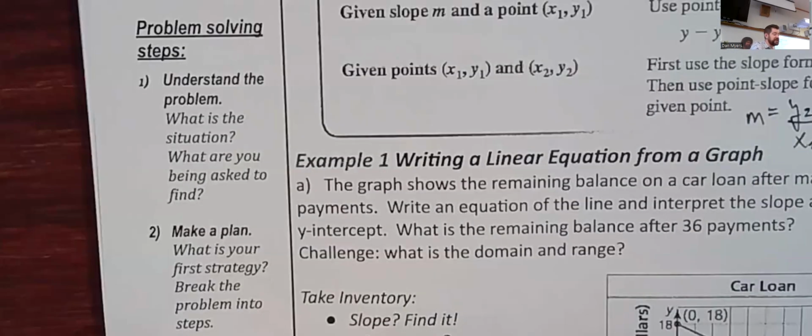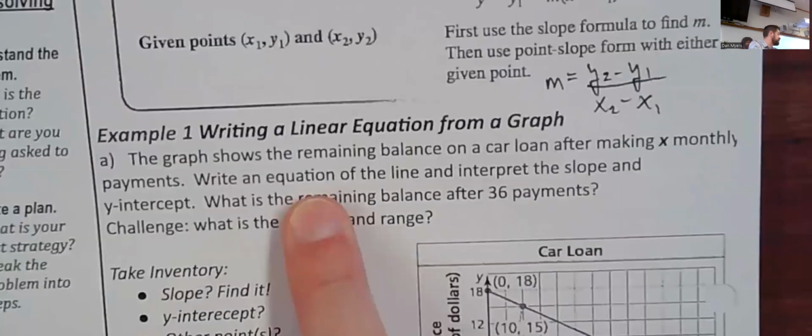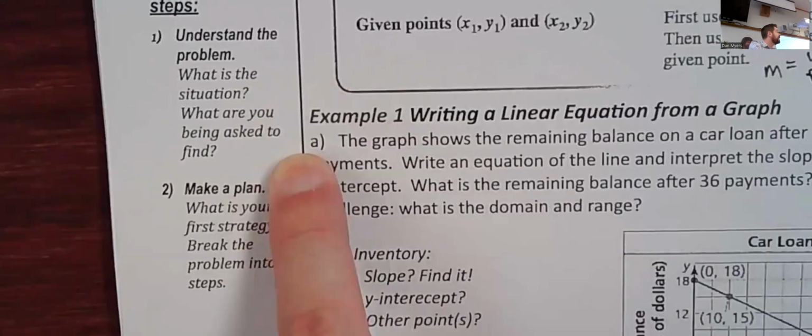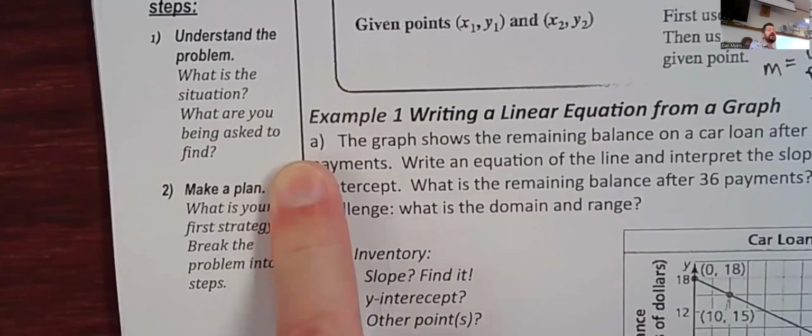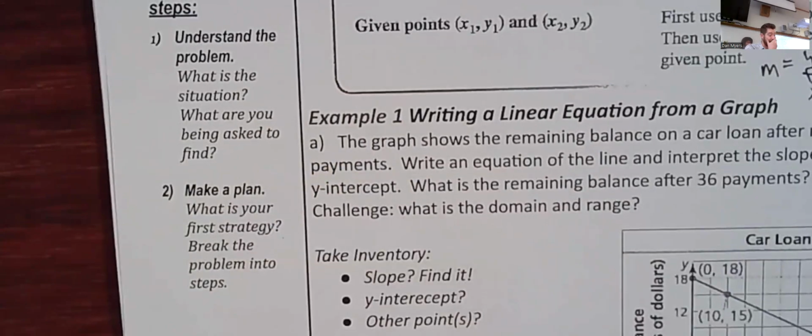So, quick review stuff over on the side here. If you're using problem solving, basically, if you have a word problem, that's generally what problem solving indicates. First of all, it's important to understand the problem. What is the situation? What are you being asked to find? You can't figure out the answer if you don't know what the question is, right? Always figure out what the problem is actually asking you to figure out. That way you can actually make a plan to solve for that thing.